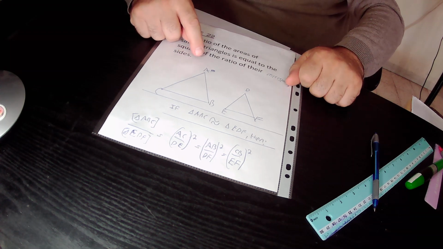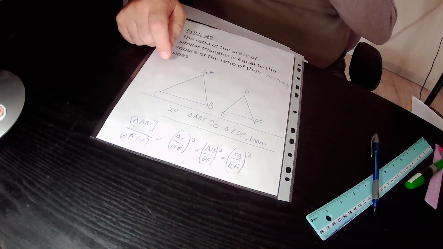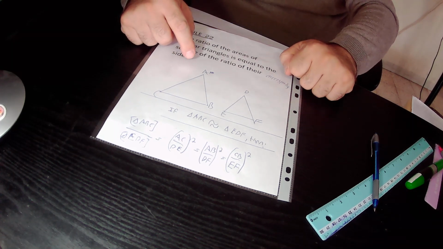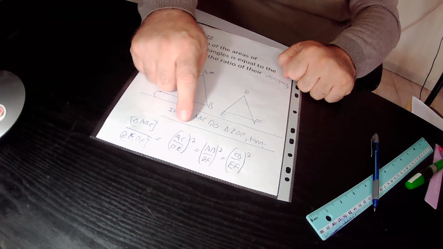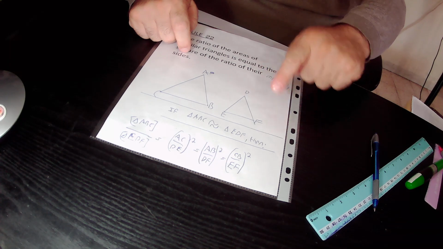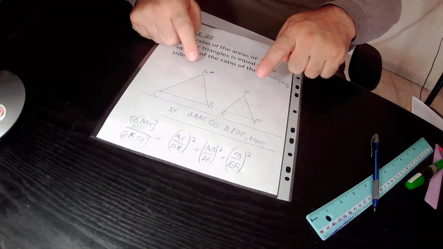So, AC is the corresponding side of DE. The square of the ratio of those two corresponding sides is of course AC over DE squared. Likewise, AB is the corresponding side of DF, so the square of the ratio between those two corresponding sides is AB over DF squared.